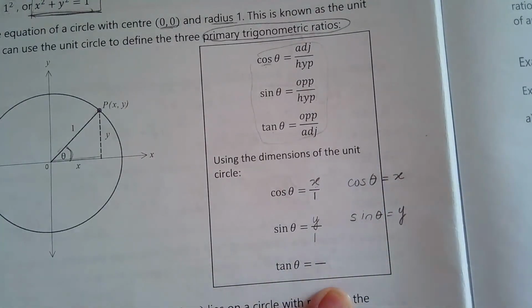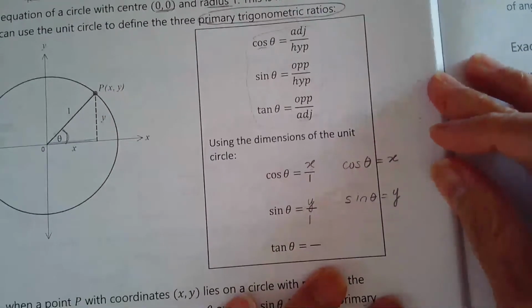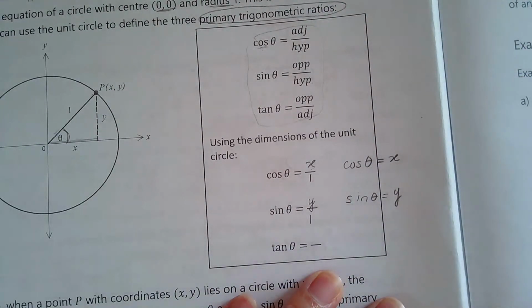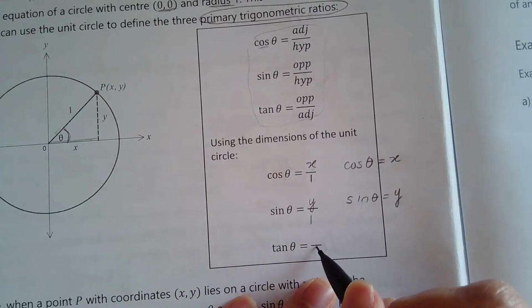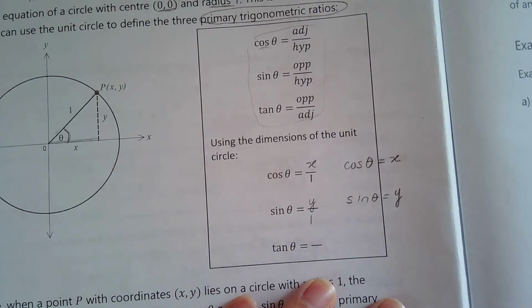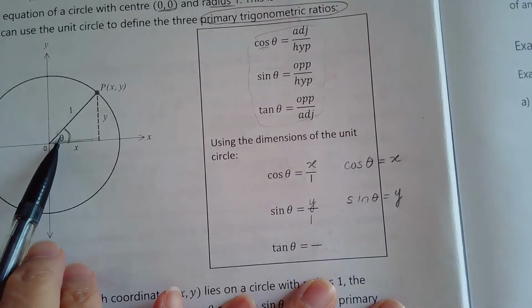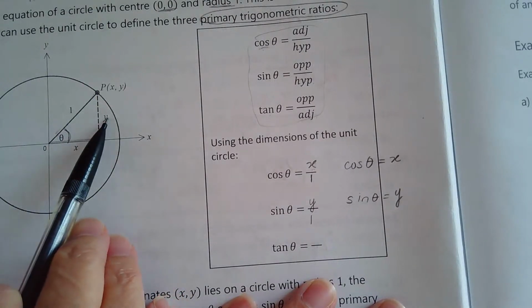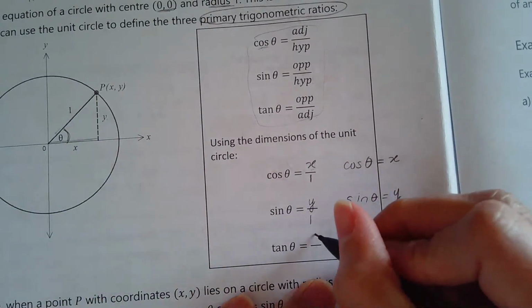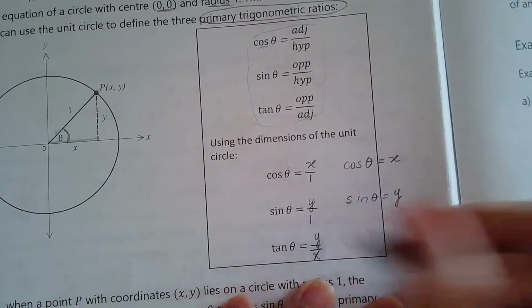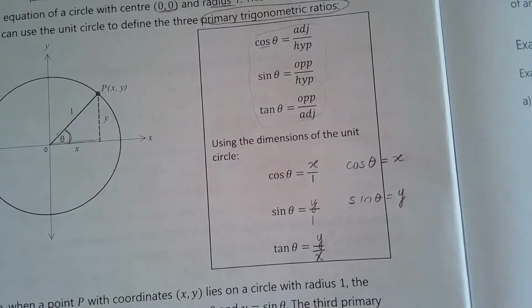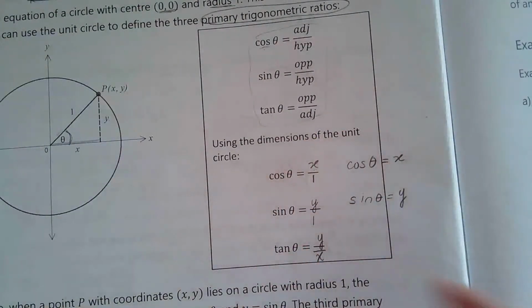Isn't that interesting? So sine theta is equal to the y value, how far up it is on the axis. And then looking at the tangent, that's a ratio between opposite and adjacent. So if this is our angle theta, opposite would be the y, adjacent would be the x. So it's going to be y over x. Now, of course, these are really important things to know.